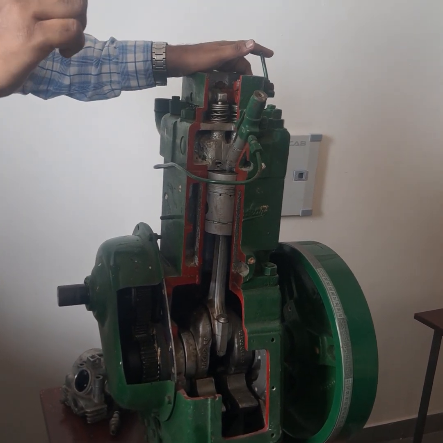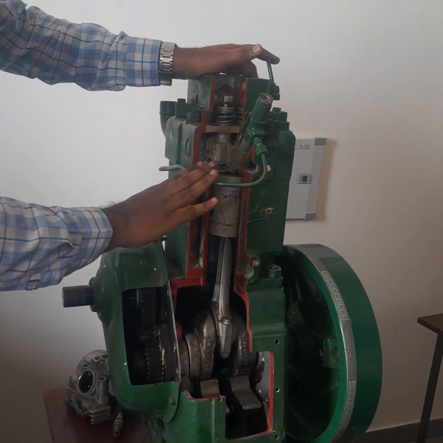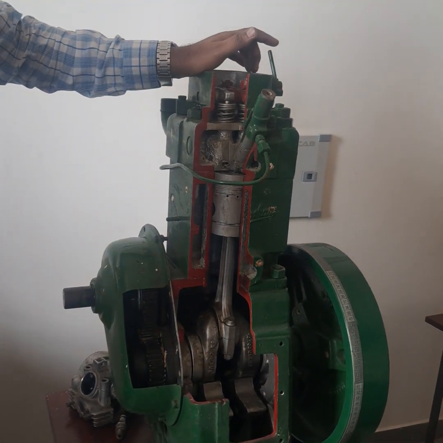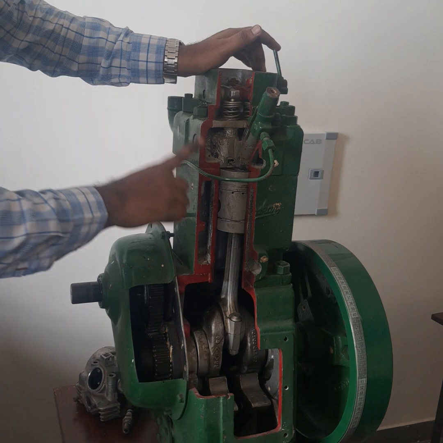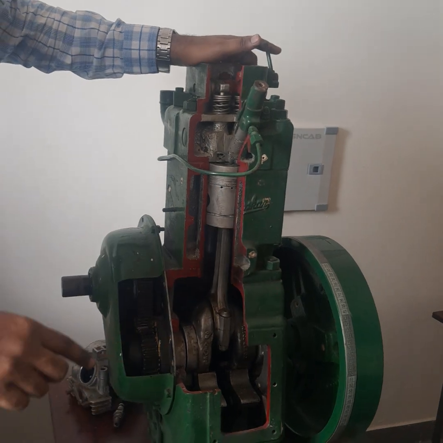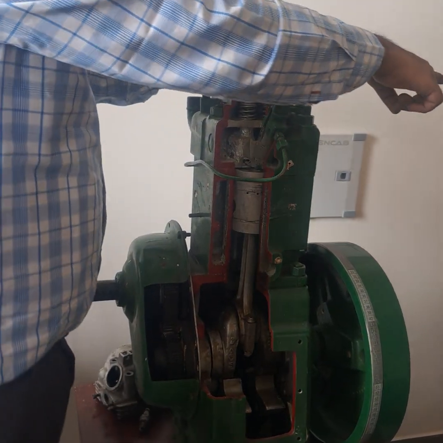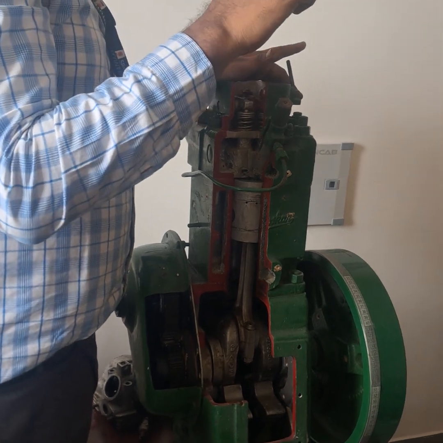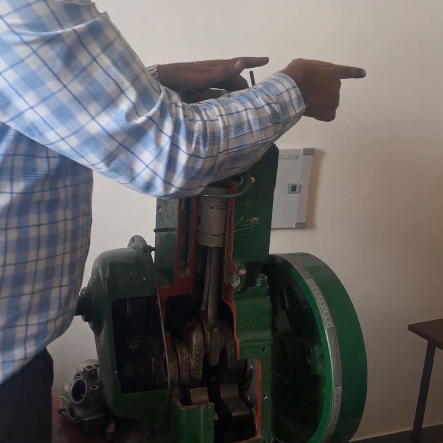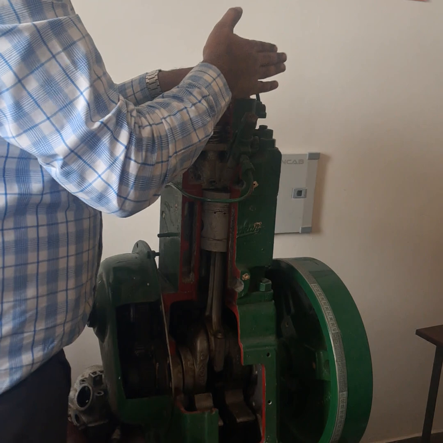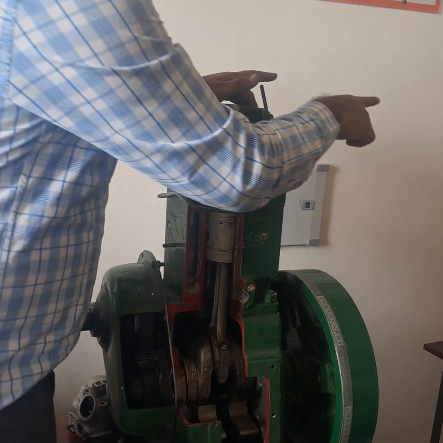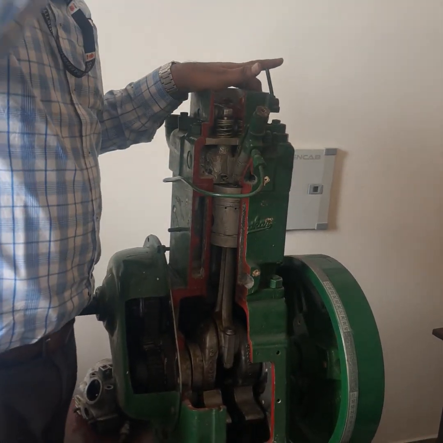To complete one thermodynamic cycle, this 4-stroke engine requires 4 strokes and 2 revolutions of the crankshaft to get 1 power stroke. ఒక power stroke రావడానికి in a 4-stroke engine it is required 2 revolutions of the crankshaft and 4 strokes of the piston. It is a 4-stroke engine. For the 2-stroke engine, to complete one thermodynamic cycle to get 1 power stroke, it requires 2 strokes, 1 2, and 1 revolution of the crankshaft. It will take 1 revolution of the crankshaft.